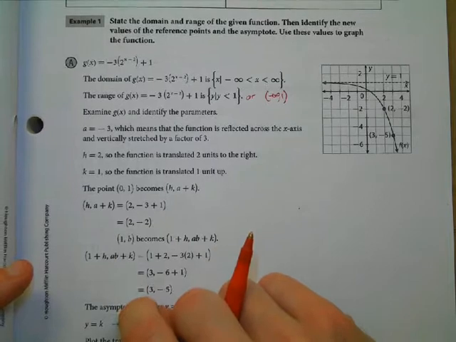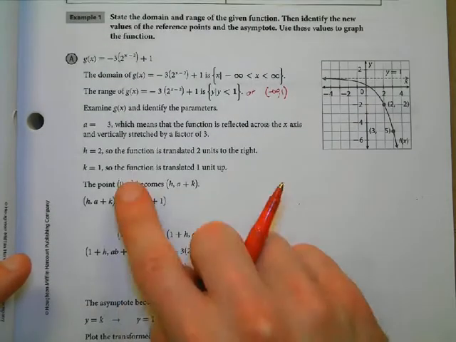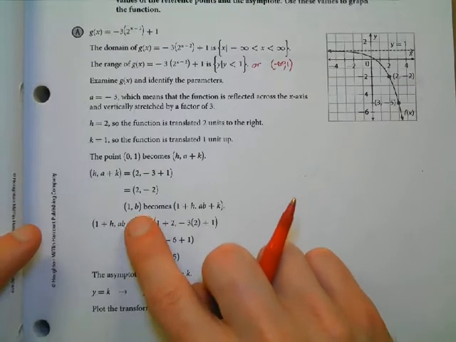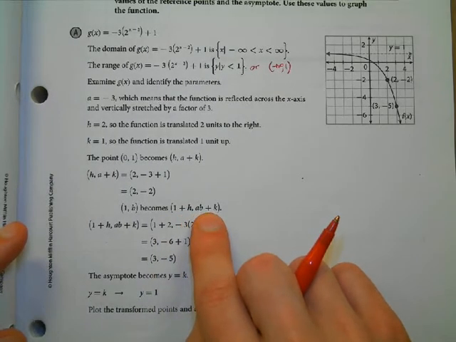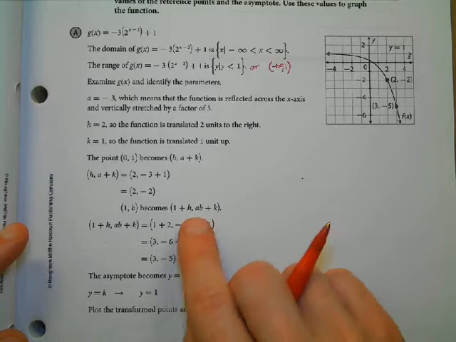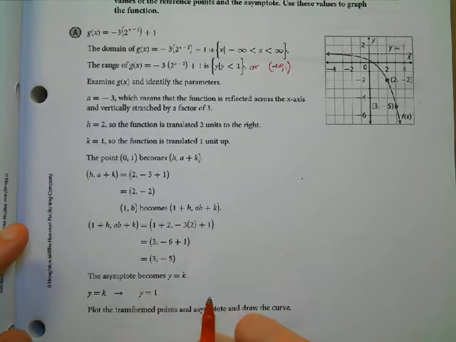And then we have our asymptote here too, y equals k, which is 1, because again our asymptote shifted up 1. Where is it? Right here. The asymptote was at 0, but it shifts up 1. Okay, so that's a lot.